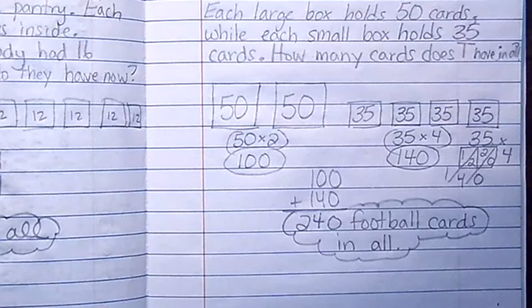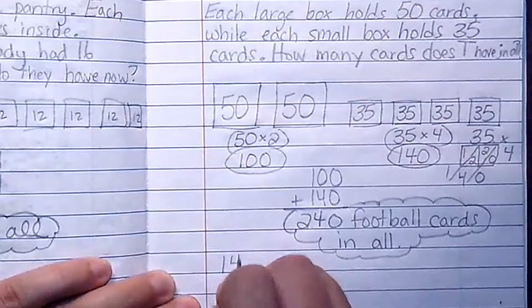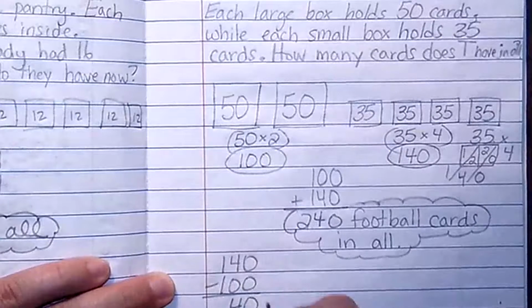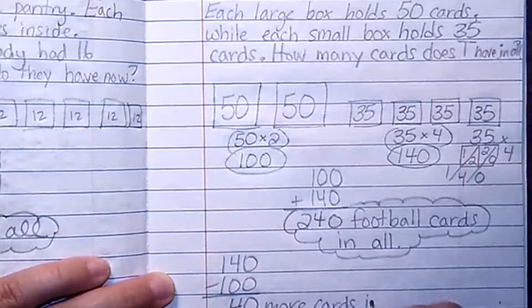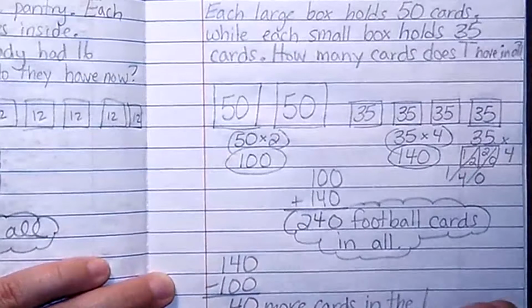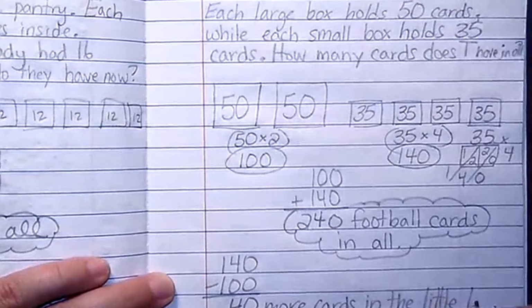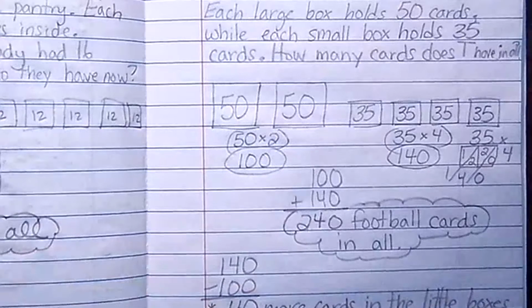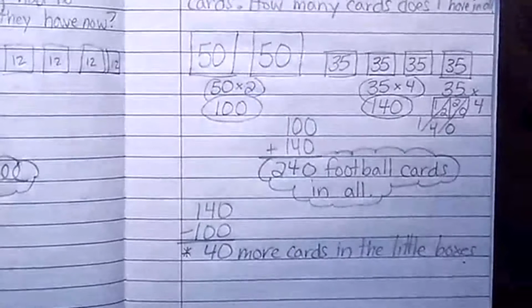That means I have to subtract. And in that case, I would have done 140 minus 100. And I would say 40 more cards in the little boxes. Okay, it's like our bonus question that you couldn't see.